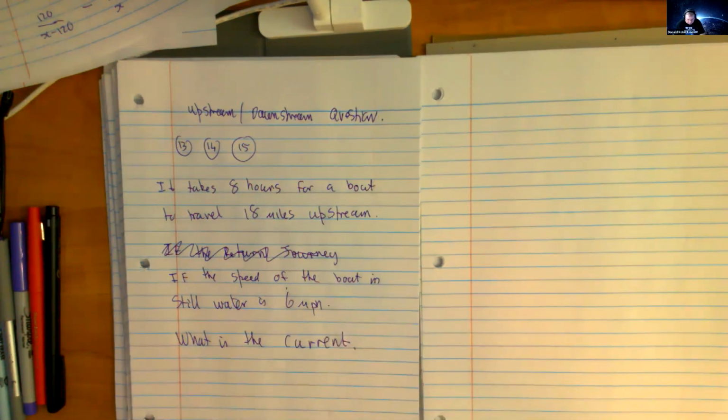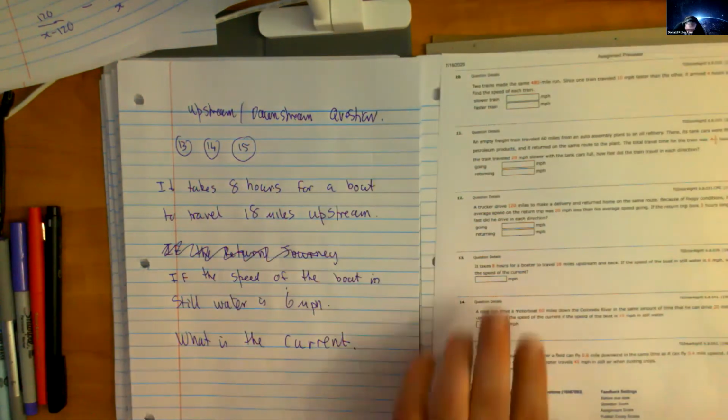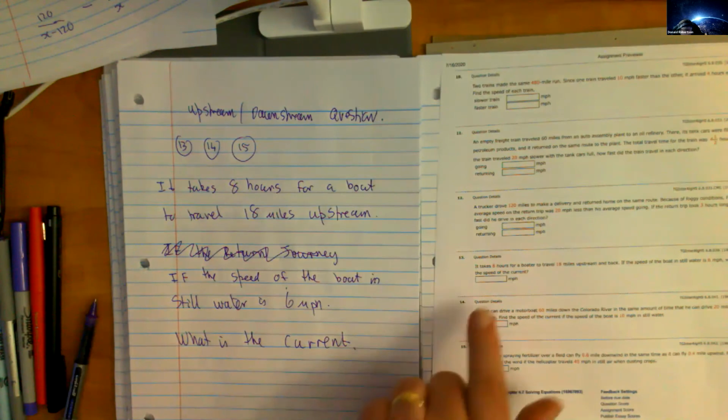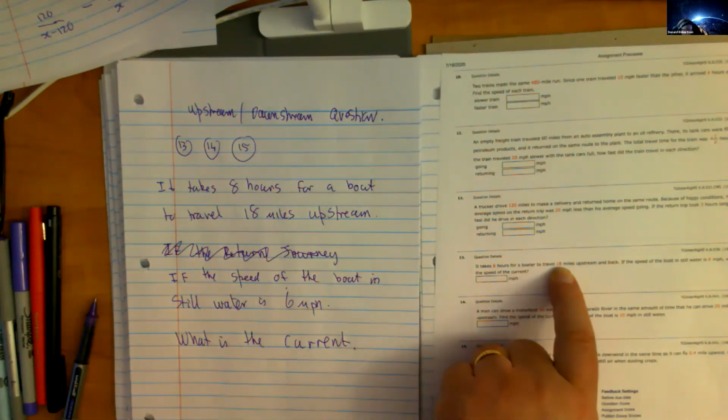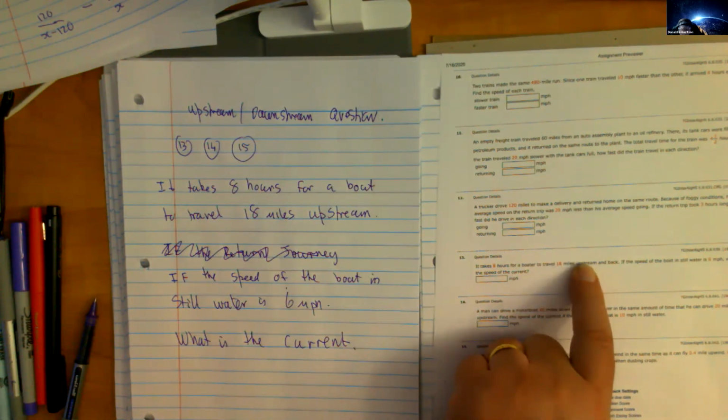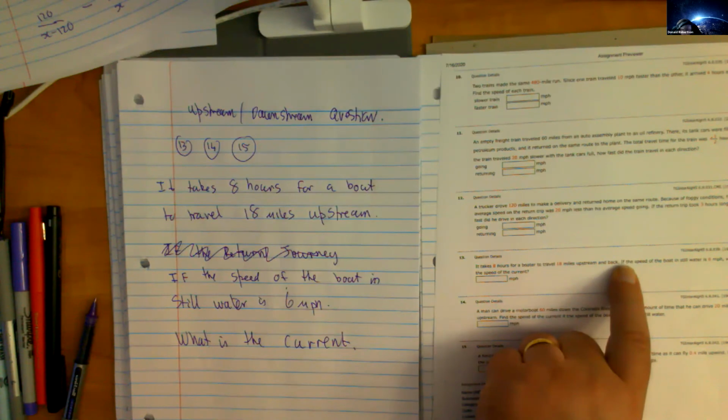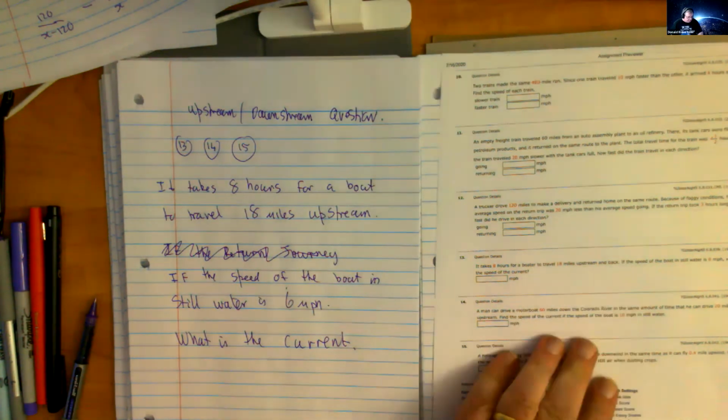Let me double check that isn't a combination of 2 different questions. It takes 8 hours for a boat to travel 18 miles upstream. Gotcha. If the speed of the boat in still water is 6 miles per hour, what is the speed of the current?